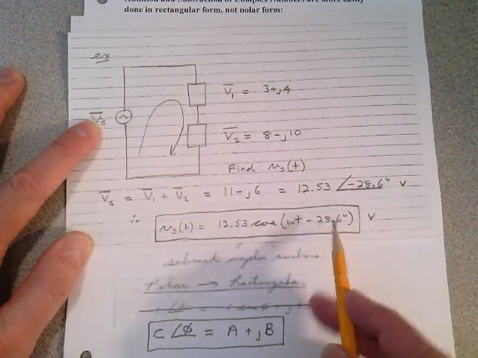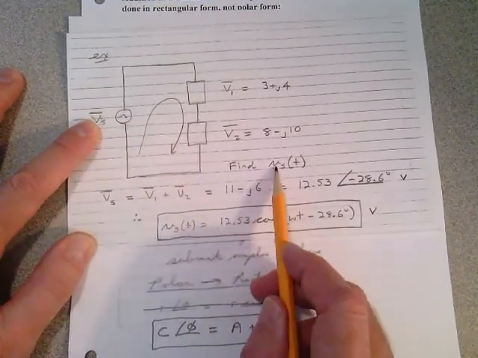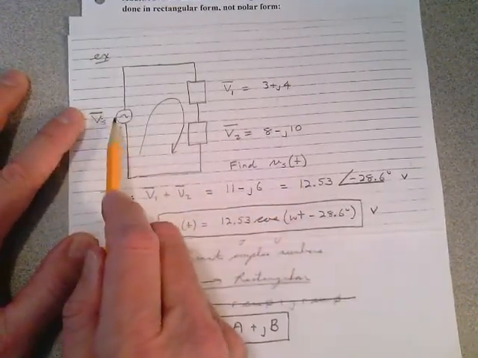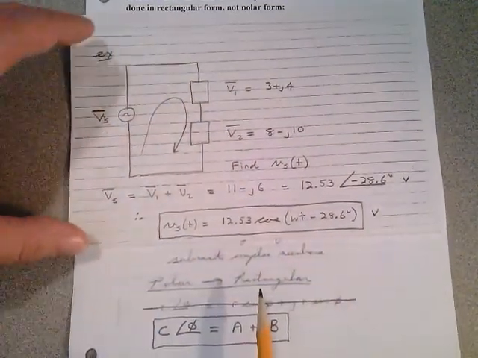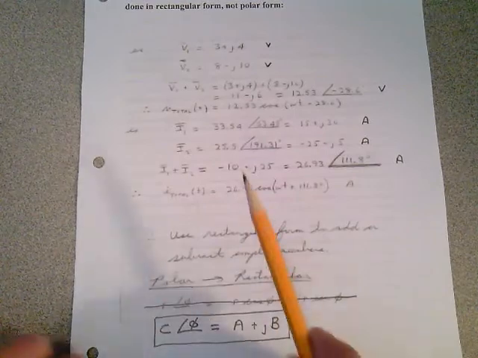There's your answer. Look at that problem, and I want you to find V of S with respect to t out here. What's the forcing function on this circuit? And here it is in the time domain. Let's look at the next example here.